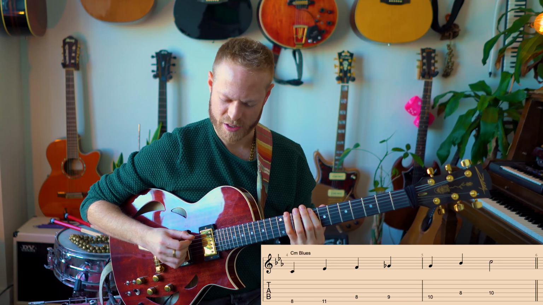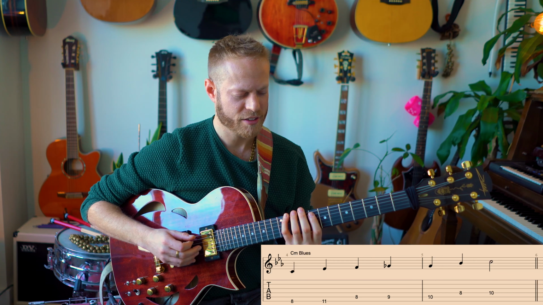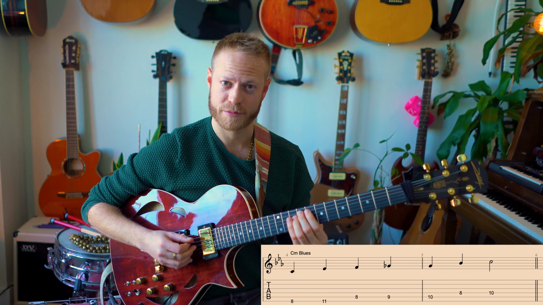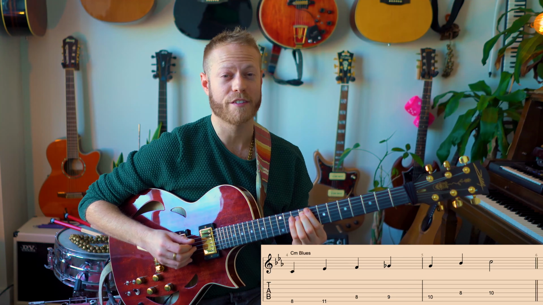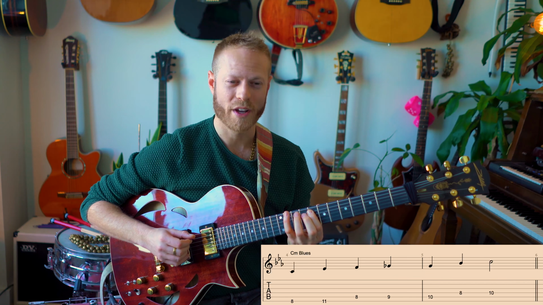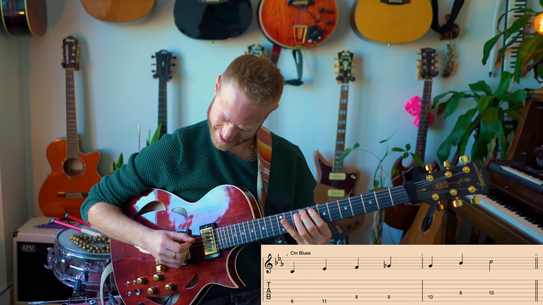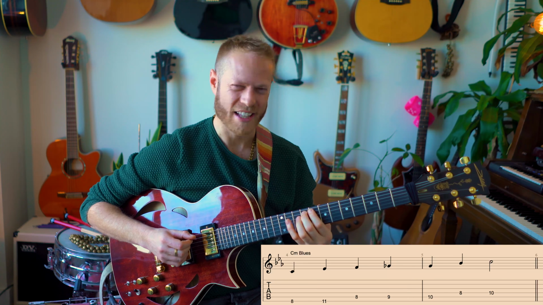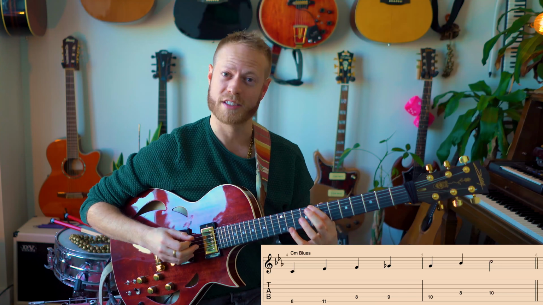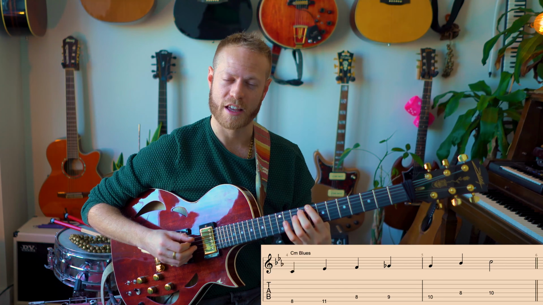So C, E flat, F sharp. That's the note. We're adding the flat 5. This is wicked harsh. That sound, very clashy, a lot of friction, if you will, between this note C and that F sharp.